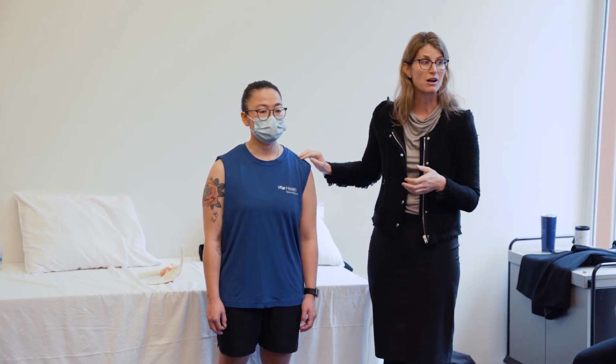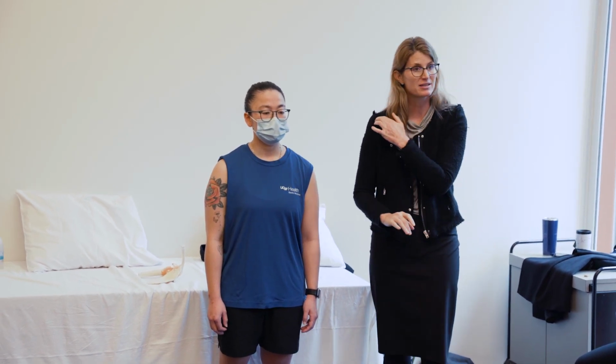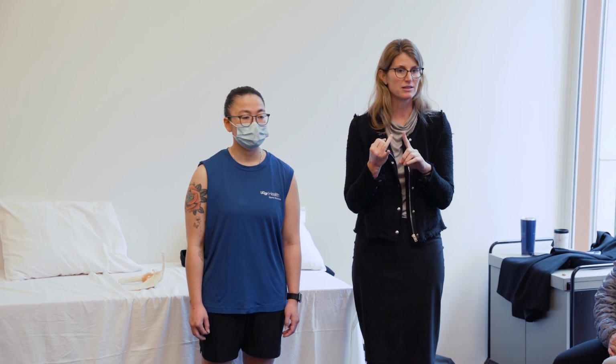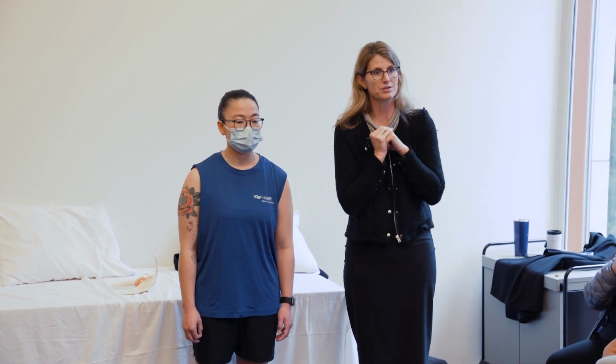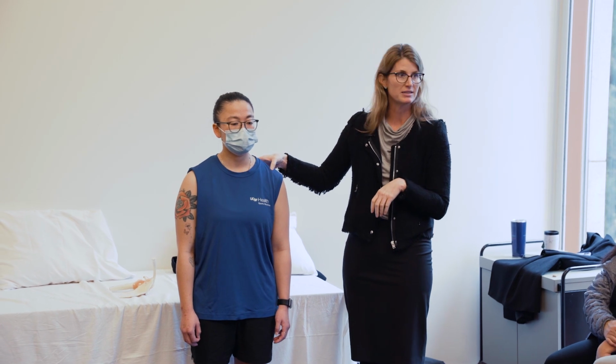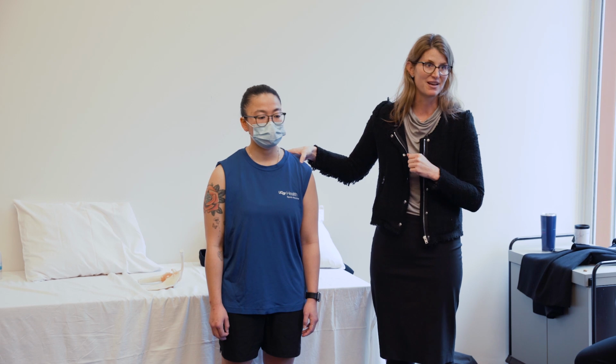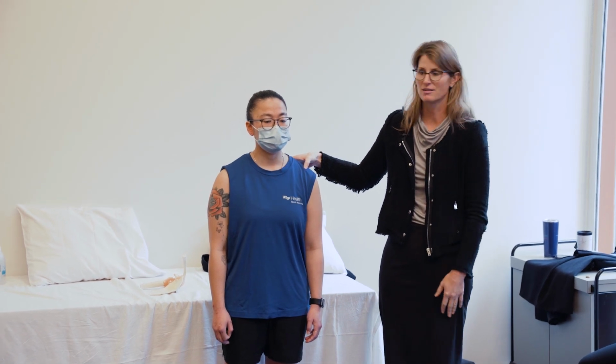AC joint injuries are pretty common. So if they have arthritis in the AC joint, they'll say, oh yeah, that hurts. If they've had trauma and they've fallen on it with cycling, I see that with football, any kind of contact sport where they're falling on their side. It's very common to get an AC joint sprain or injury. And so you'll palpate and they'll jump. They'll say, oh yeah, that's it. That's what happened. It's right there.